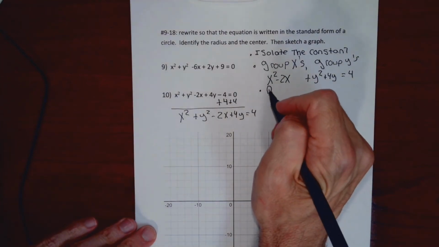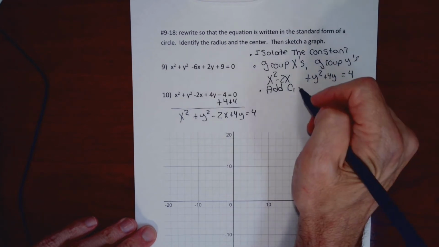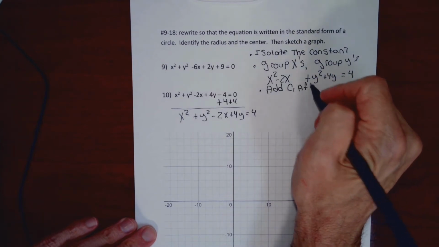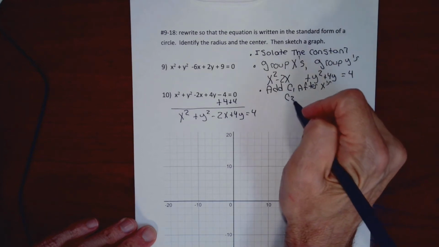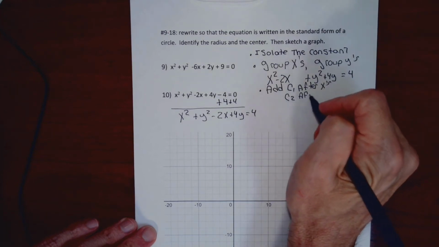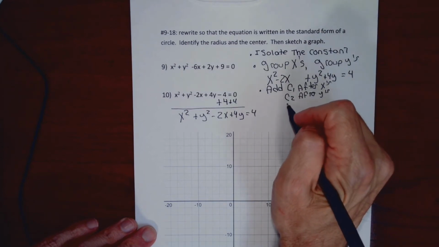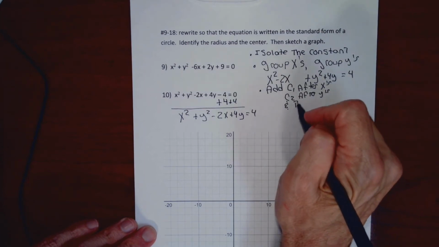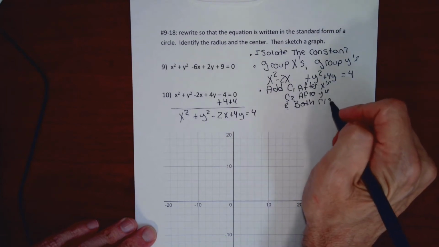I'm going to add a first c after the x's and a second c after the y's, and add both to the right side to keep my balance.